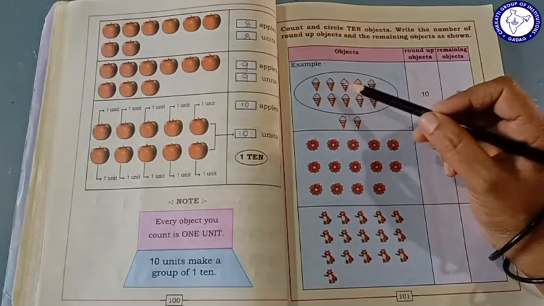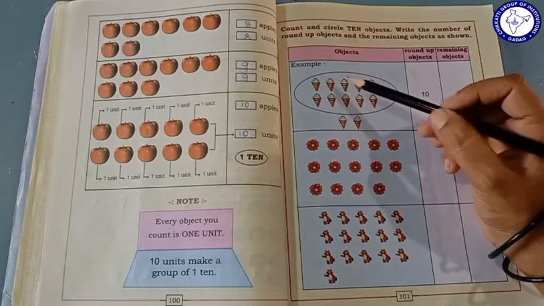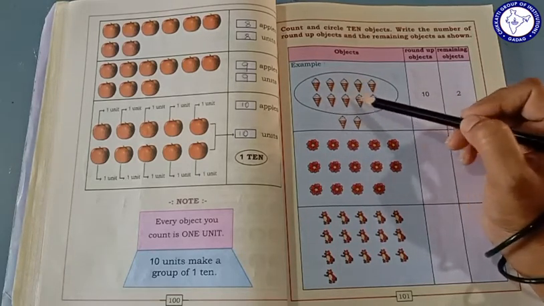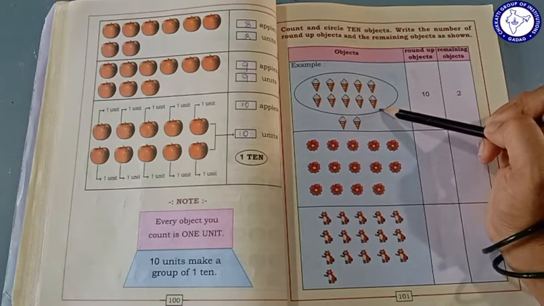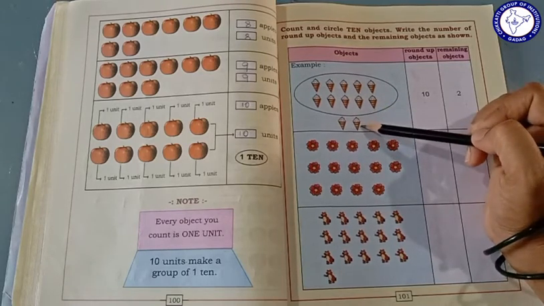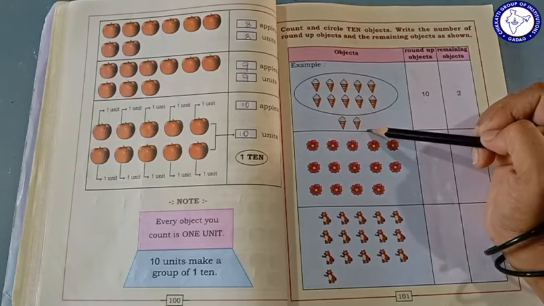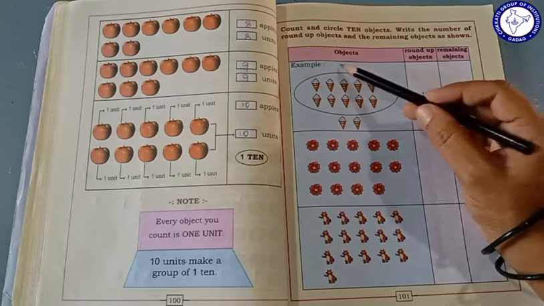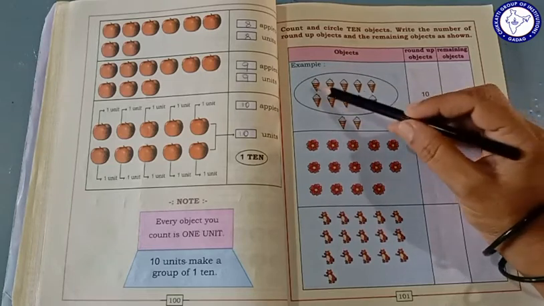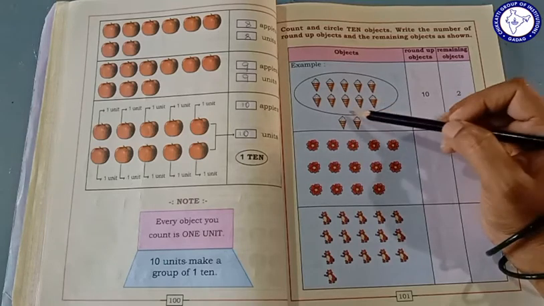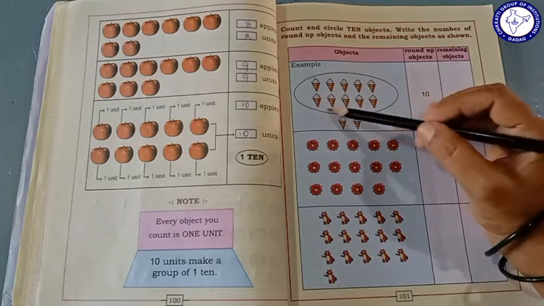So how many ice creams are given here in the first example? 1, 2, 3, 4, 5, 6, 7, 8, 9, 10, 11, 12. Yes, 12 are there. 12 objects, 12 ice creams are there. What will we do? We count only 10. 1, 2, 3, 4, 5, 6, 7, 8, 9, 10. So we count only 10 of the objects.